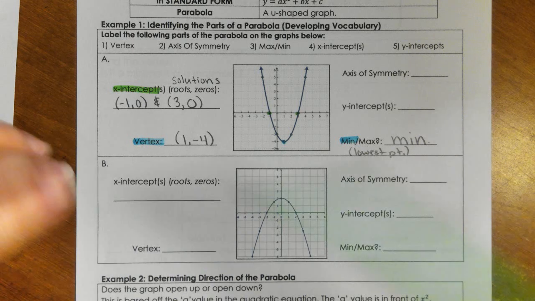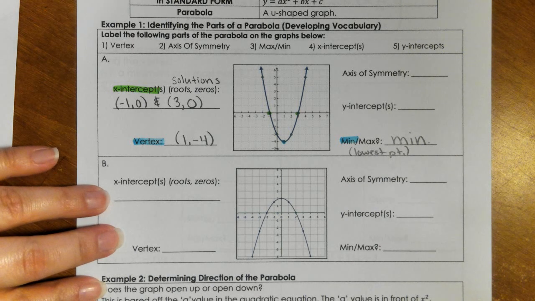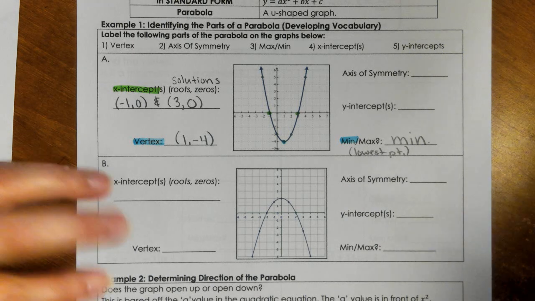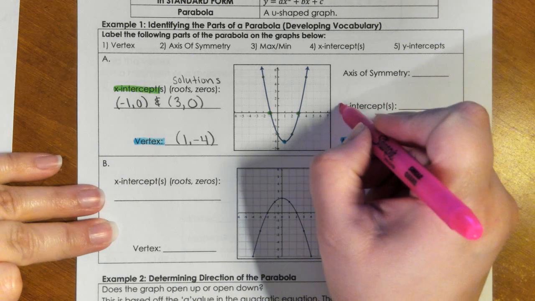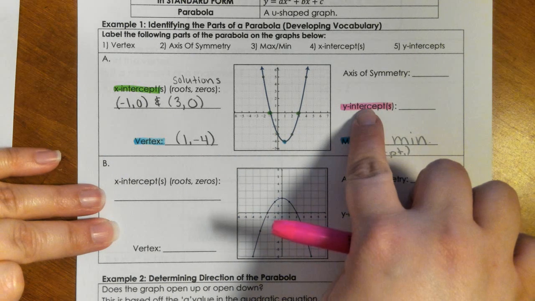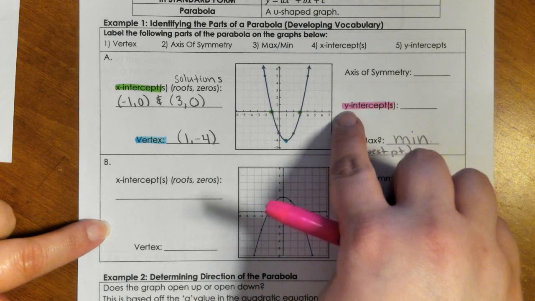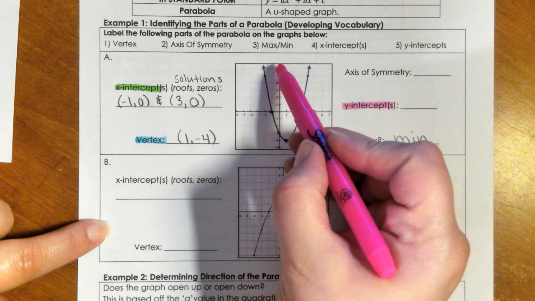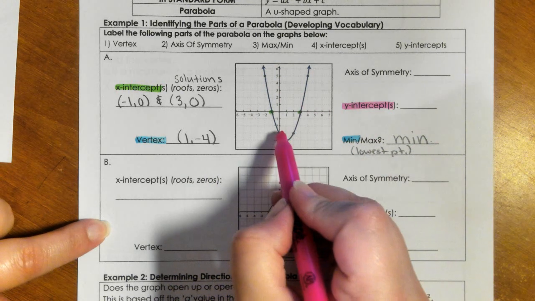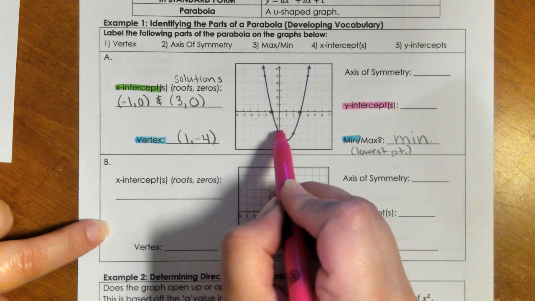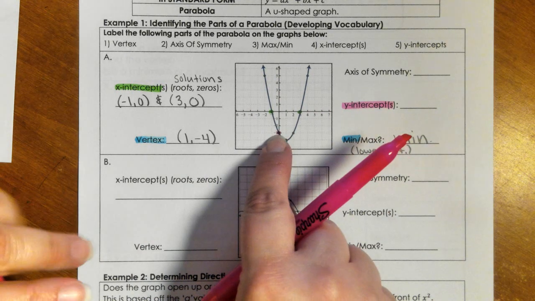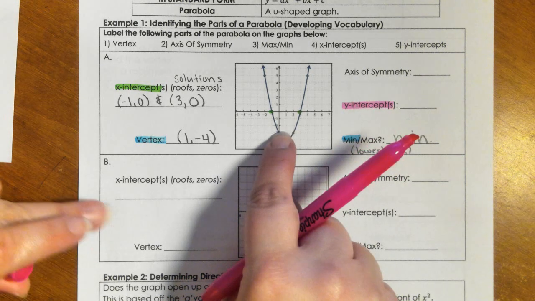Okay, next we have the y-intercepts. Sometimes it's just 1, sometimes there's none, sometimes there's 2. So for the y-intercept, here's your y-axis, and I see that the parabola crosses right there. So that would be 0, -3.